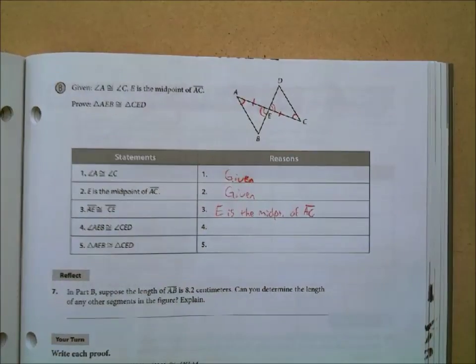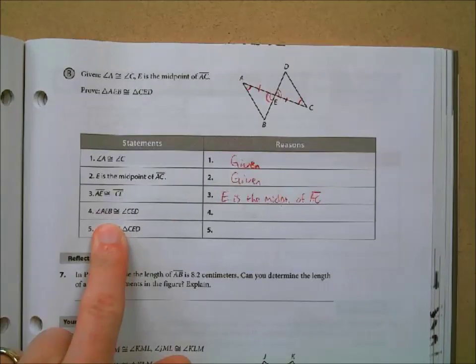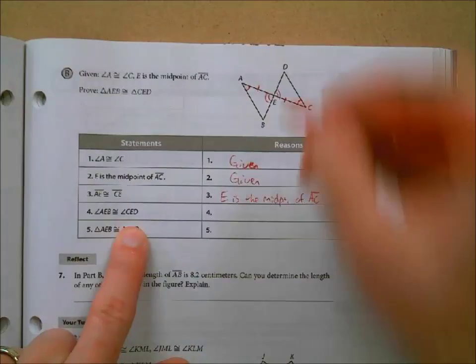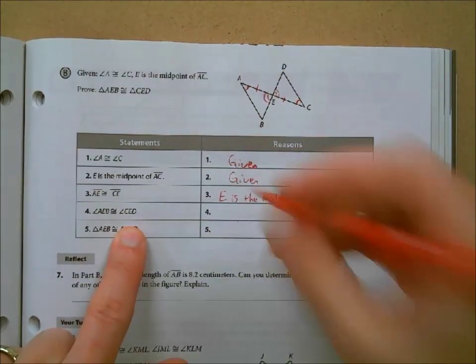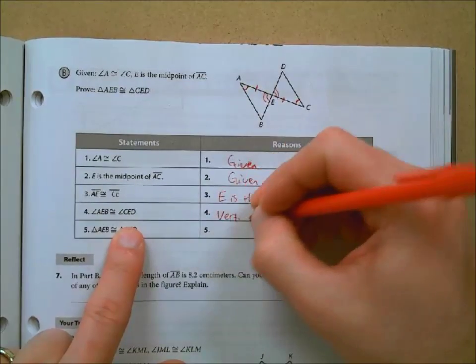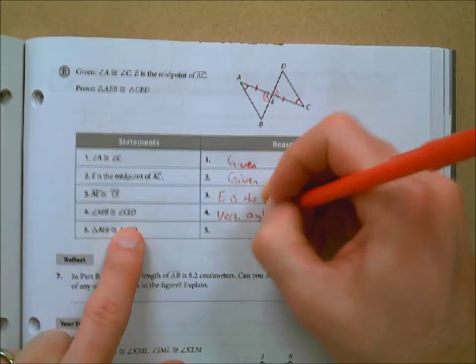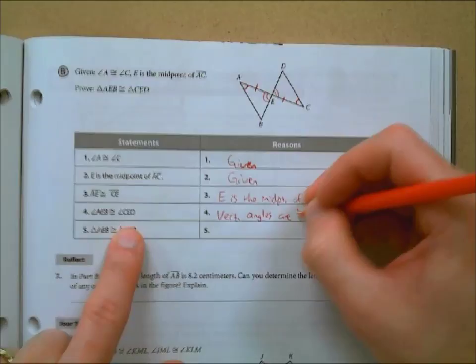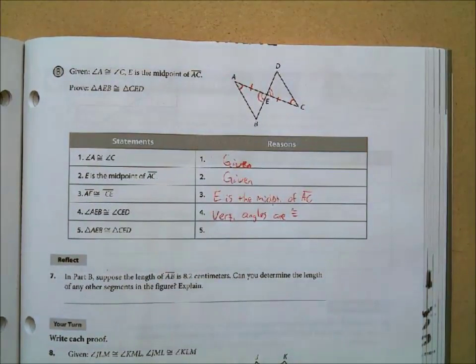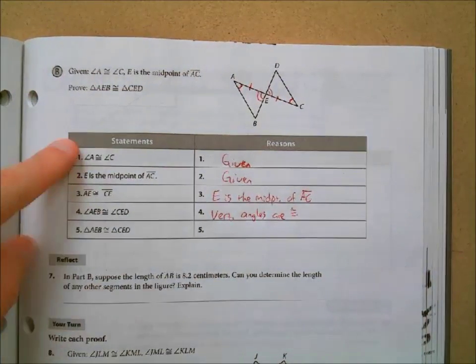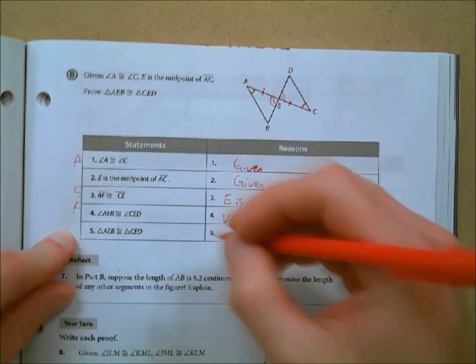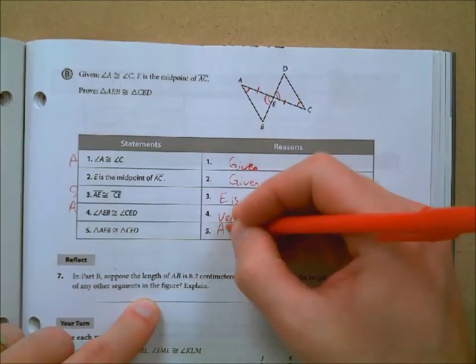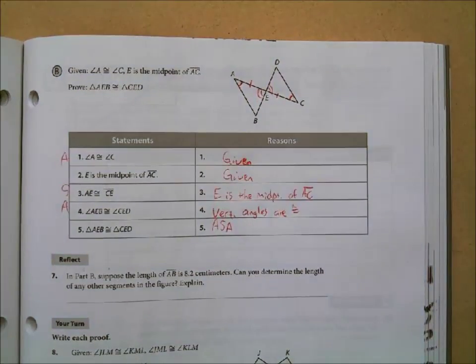Okay. How did Emmanuel know that angle AEB was congruent to angle CED? Because they were what? Yeah, so I'll just abbreviate some here. Vertical angles are congruent. Okay, there's our angle, there's our side, there's our angle. Angle, side, angle congruence, right? So the two triangles are congruent by angle, side, angle.